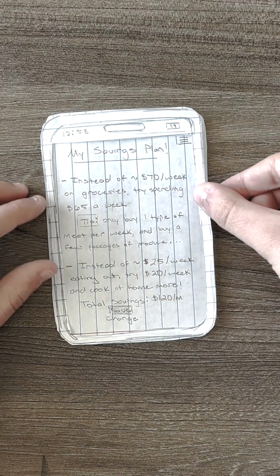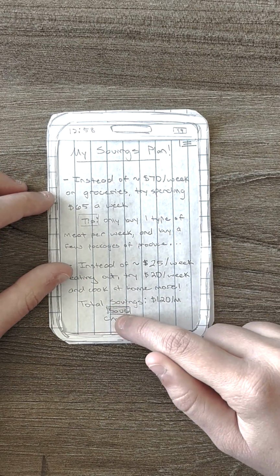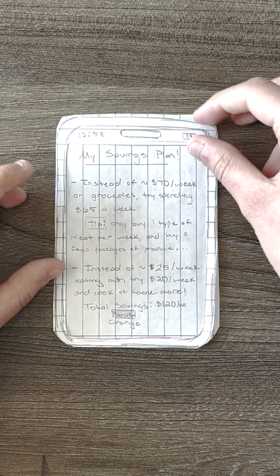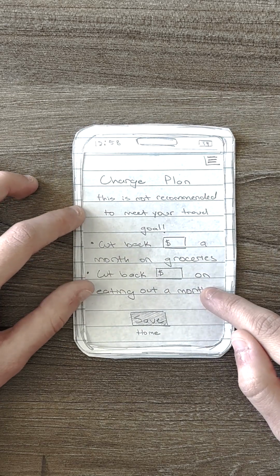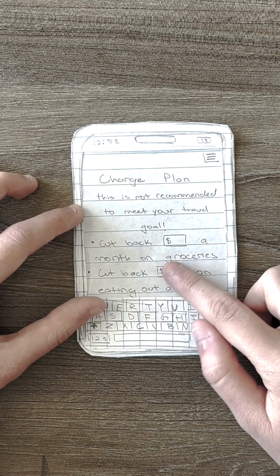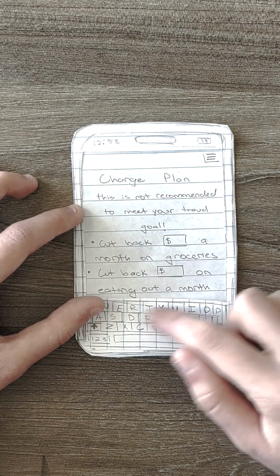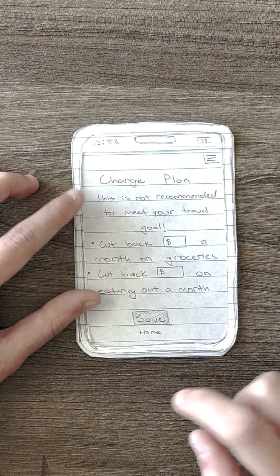And then on the previous page, if you were to say you don't want to save your savings plan and you want to change it, it will bring you to this screen. So this is the change plan screen. It says this is not recommended to meet your travel goal, but you can still change it. So you can type in, instead of cutting back this much a month of groceries, I'm going to cut back this much. Same for eating out, and then you can click save, and then you can go to the home screen.